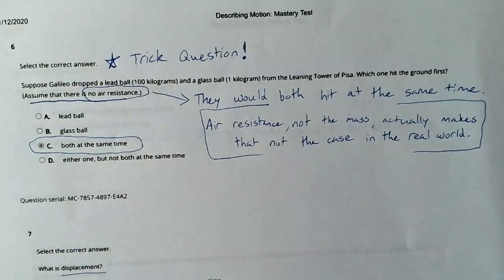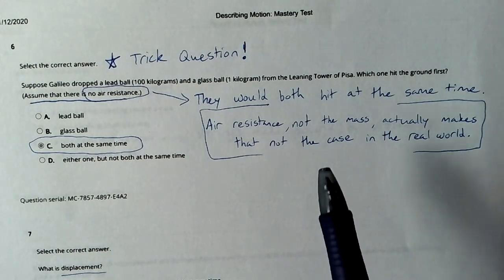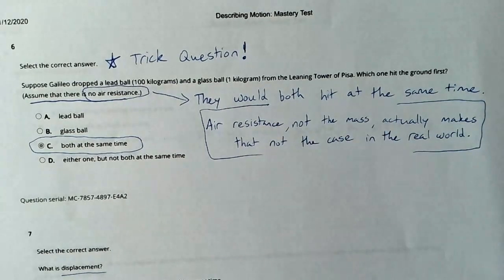So what actually keeps something from hitting the ground at the same time is air resistance. If there is no air resistance and you're in a vacuum and you drop two things at the same time, they will actually hit the ground at the same time.